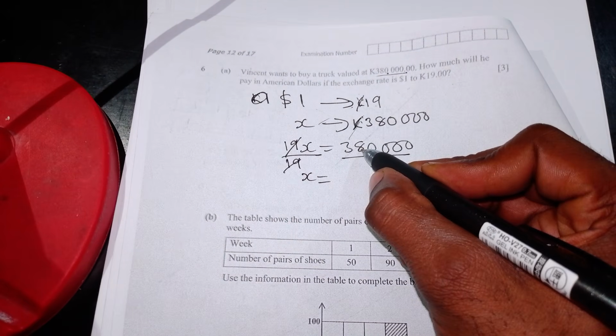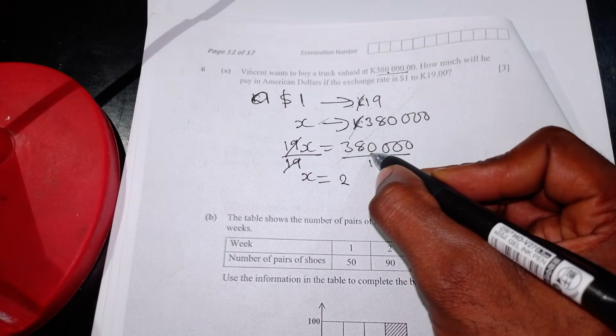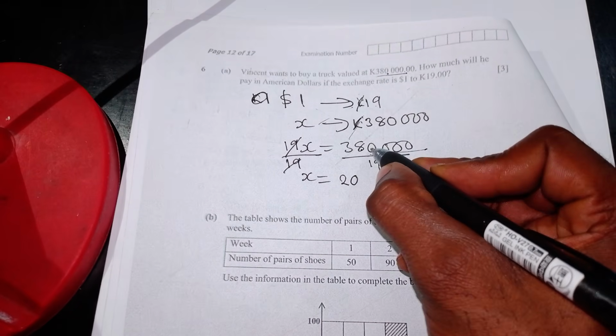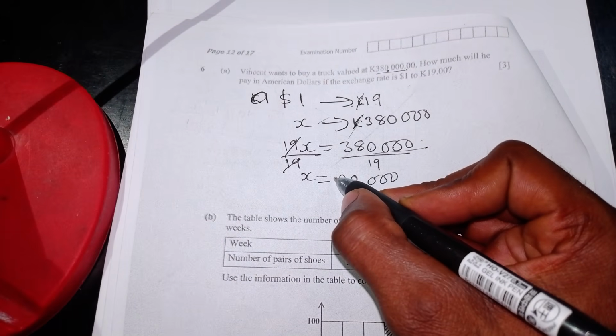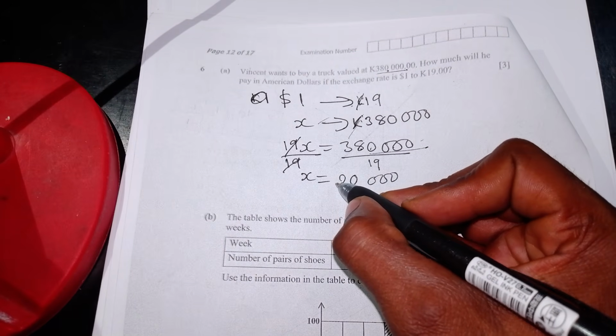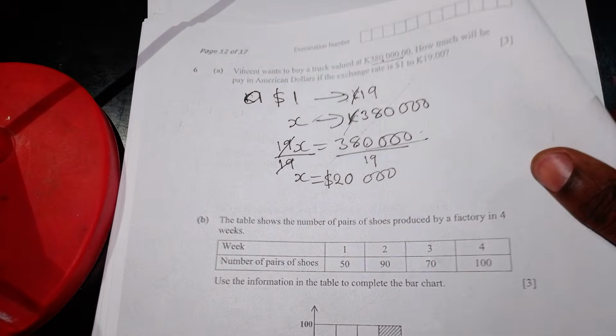Then 19 into 38, I think this was easy, that's a 2. And then you have these 3 zeros, so you put this 0 and the other 3 zeros. Of course, this is in dollars, so you can indicate.